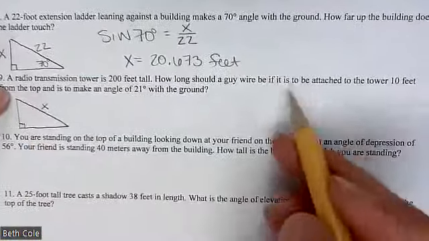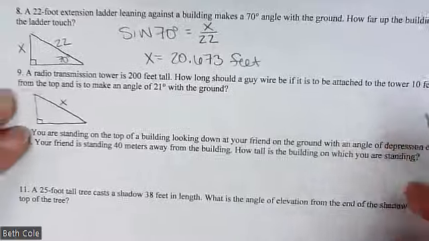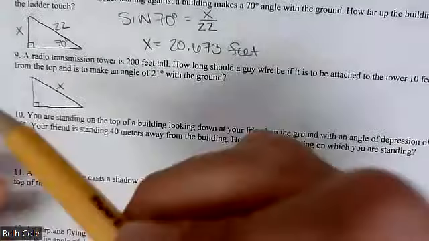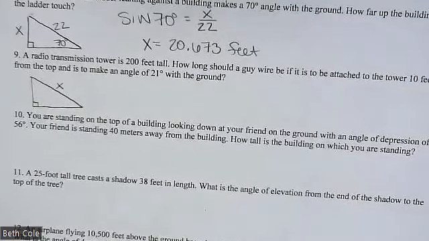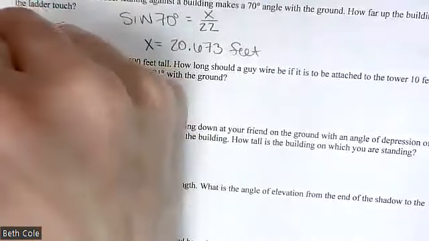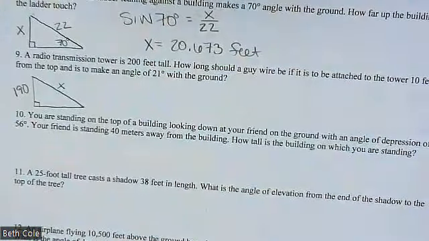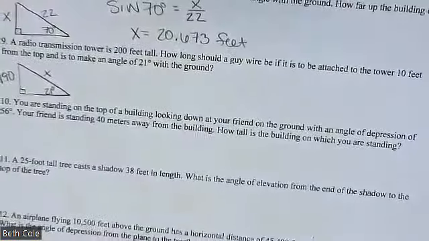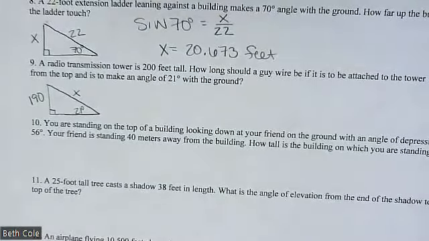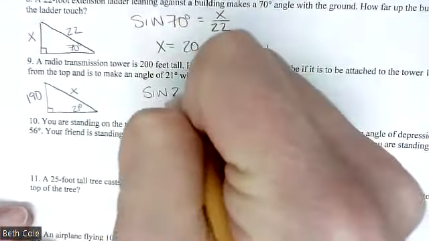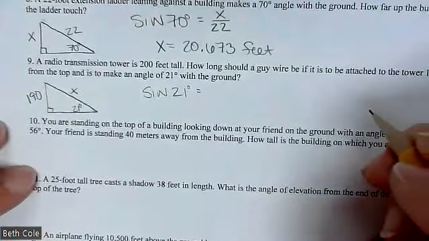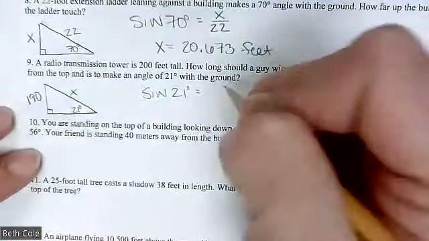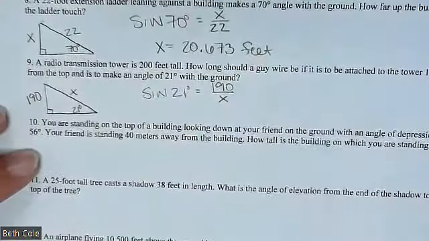This wire is X, if it's attached to the tower 10 feet from the top. So I can't put 200 here. It's 200, but we want to attach it 10 feet lower down than the top. So it's 190, good. And then you need an angle. What's our angle? 21 degrees. So sine, cosine, or tangent? It will be sine, good. Sine of 21 degrees equals what over what? Yep, 190 over X. And then you go and type it in the calculator.